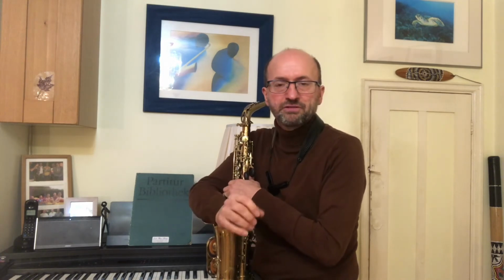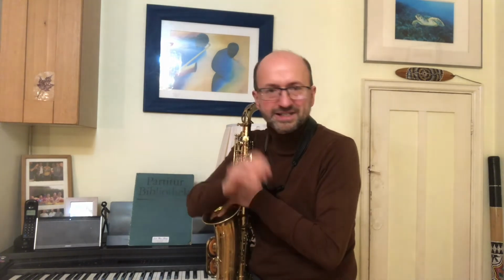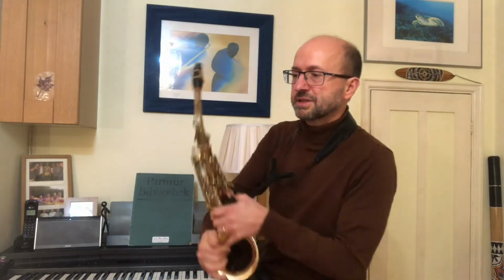And it's not just that bluesy note. Other notes will also have an effect on each chord. So really listen out, let your ears guide you through this, and enjoy the tension and the release of it.